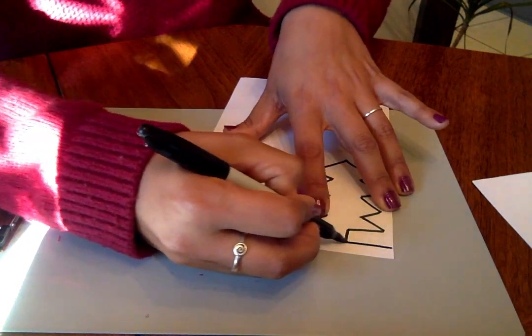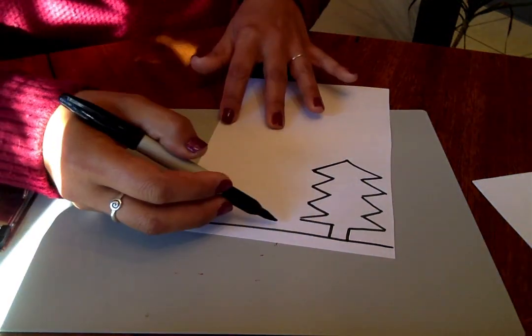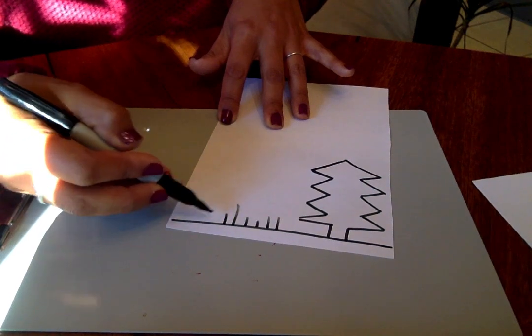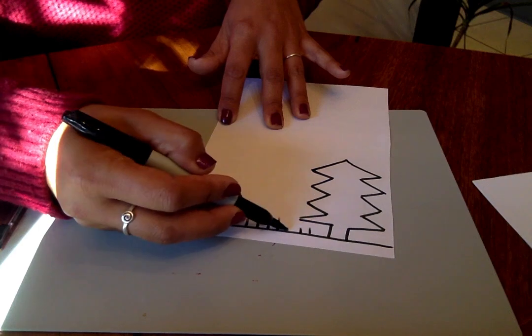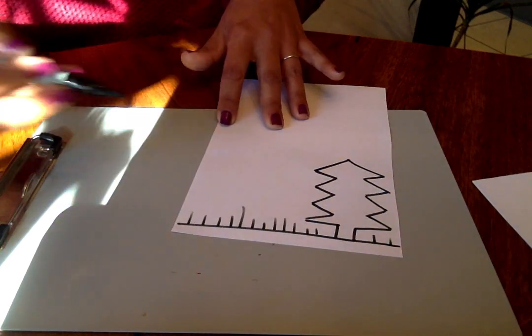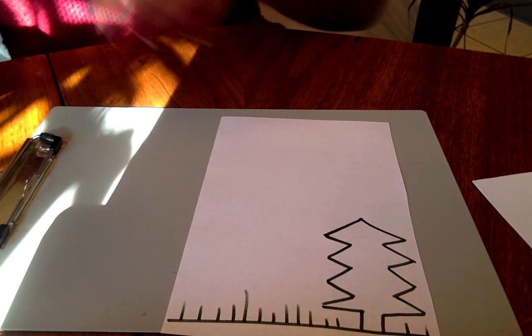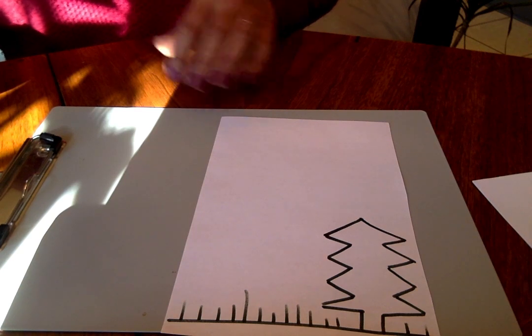One really long line for the landscape. And maybe some short lines for the grass. And you've got a whole page, right? You want to fill up some space. And this is just your example.